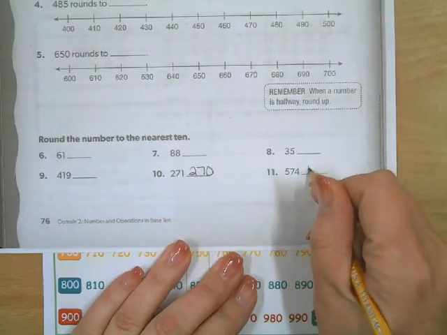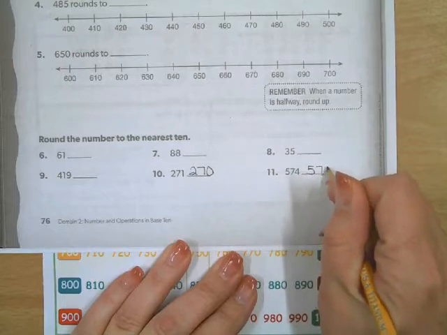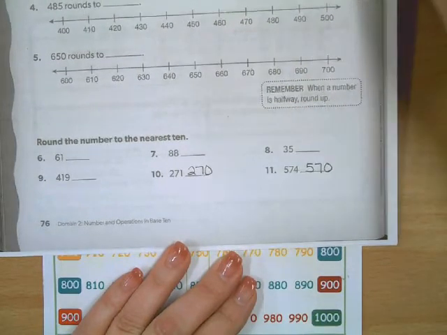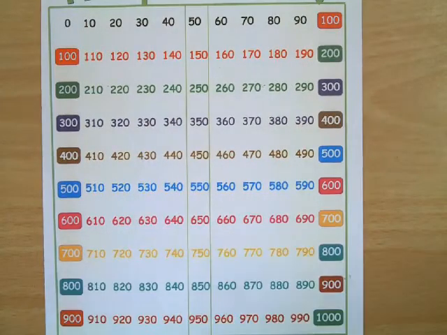So, 570 is what our answer is for number 11. So, if you are incorrect, make sure that you write it with the pen, right? Let's make sure we're writing it with pen. That's why you have your pens. Okay? Now we're going to go to the back.